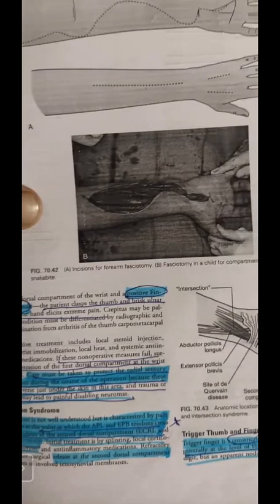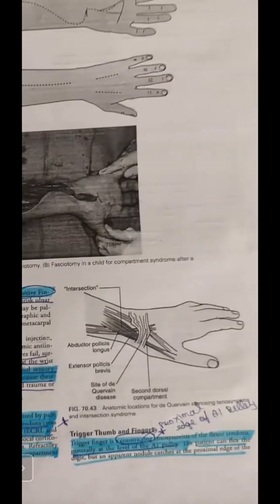Treatment is non-operative initially, by splinting, local corticosteroid injection, and anti-inflammatory medications. Refractory cases will require surgical release of the second dorsal compartment and excision of the involved tenosynovial membrane.